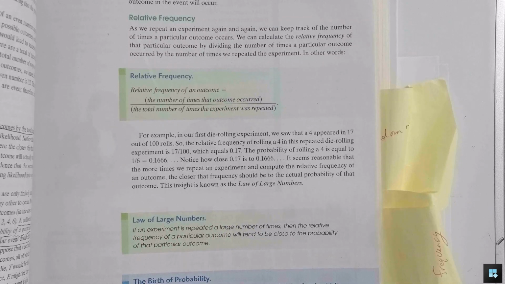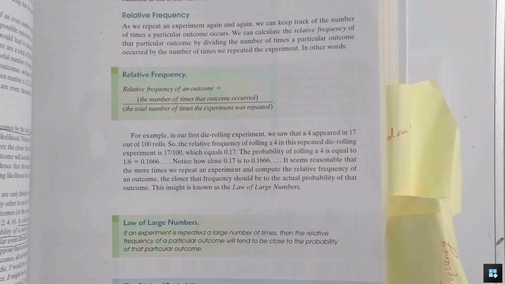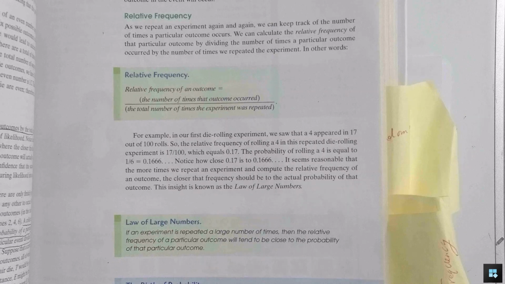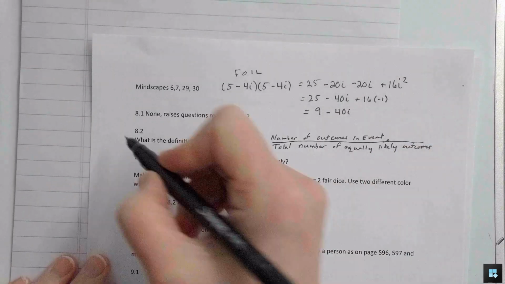So this is an idea to be able to use. You don't have to quote it. To use, not quote.